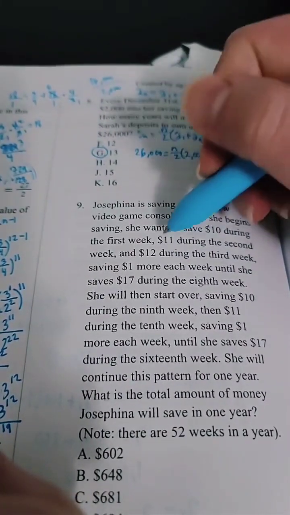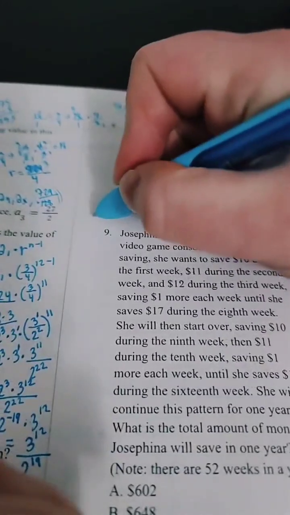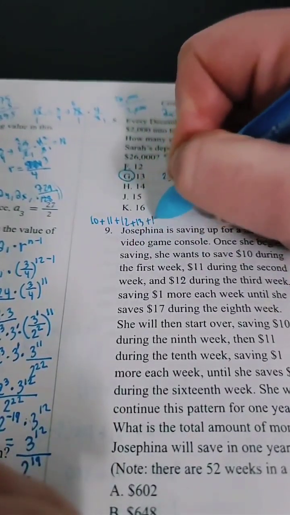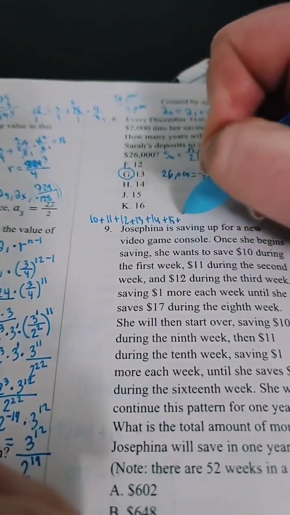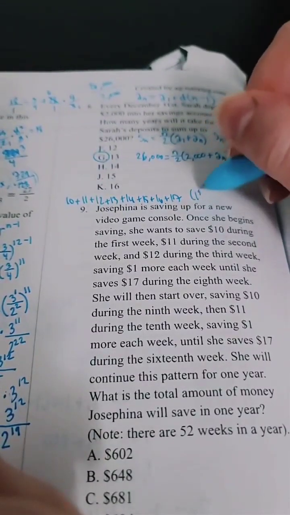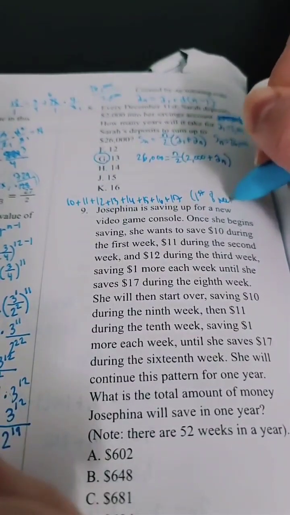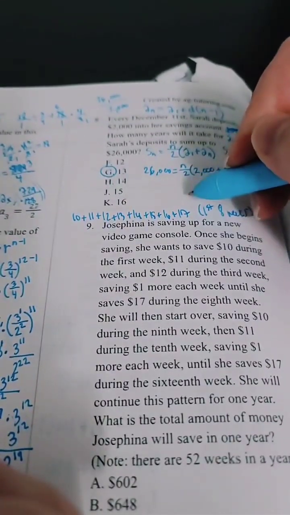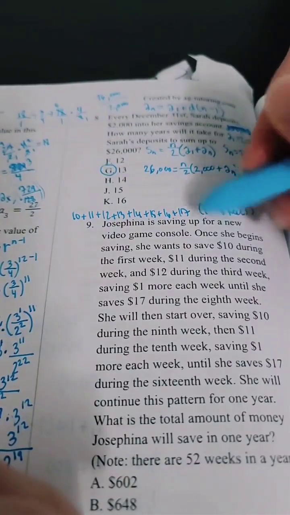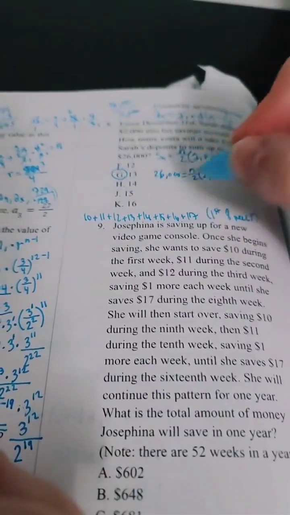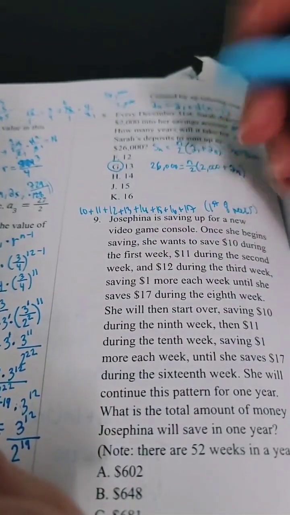So you could say you're going to do 10 plus 11 plus 12 plus 13, it's going up by $1, plus 14, plus 15, plus 16, plus 17, until you get to that 17 that they said, and that's just for the first 8 weeks, right? So that's how much she has saved during those first 8 weeks, and then that happens every 8 weeks, right? So whatever this equals, you would just do that every 8 weeks.